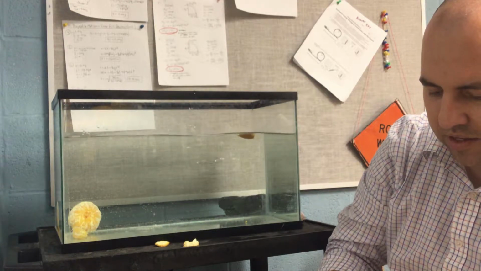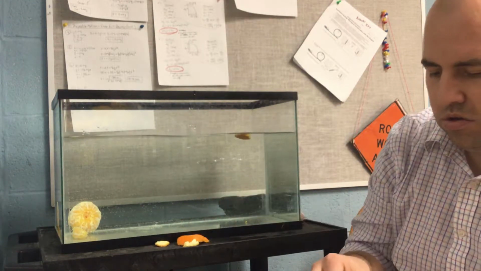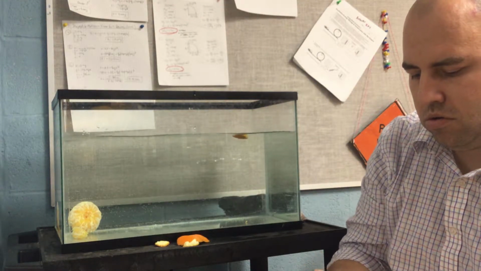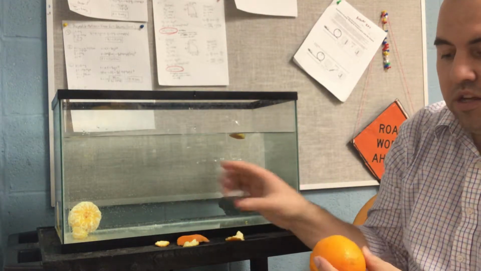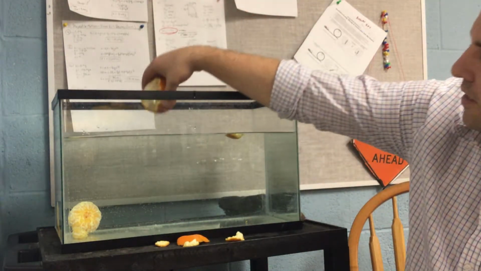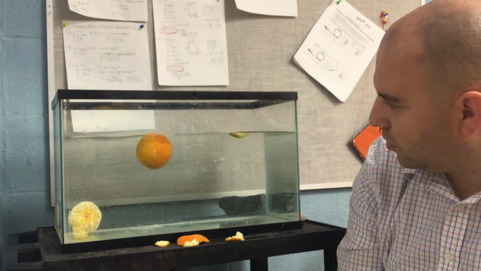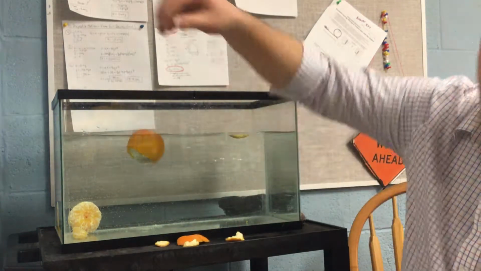Like let's take the bottom third or so. Is it still going to float or is it going to sink? Well, looks like it's still floating.